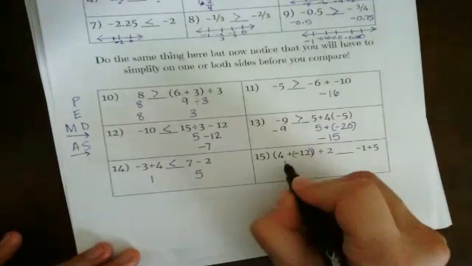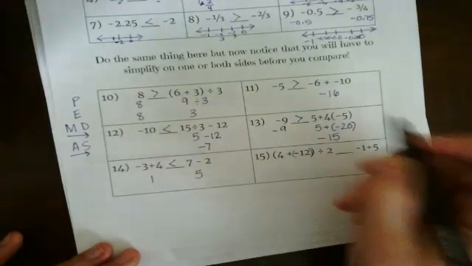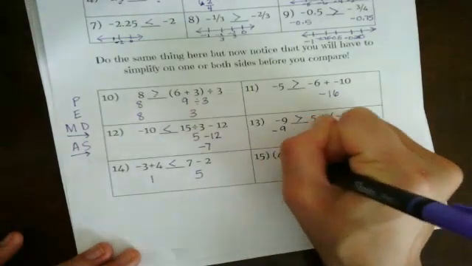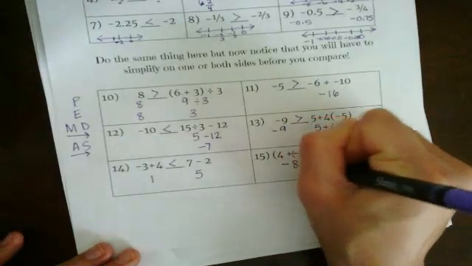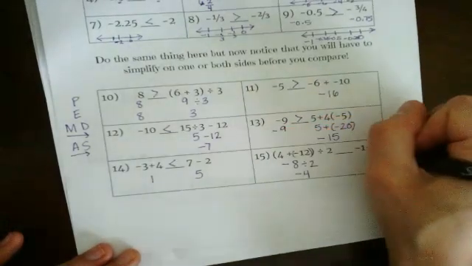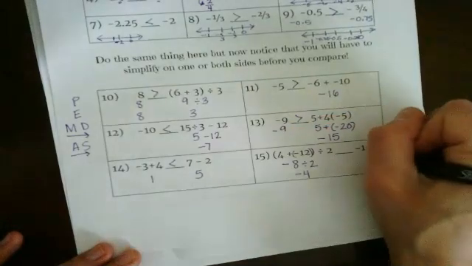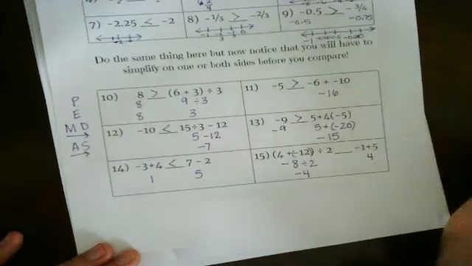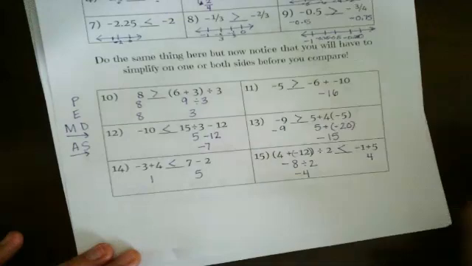Silly. Okay, so we have 4 plus -12, so this is going to be a -8 divided by 2, so that ends up being -4. And then on this side, we get -1 plus 5, so that's going to be a +4. So this is going to be less than.